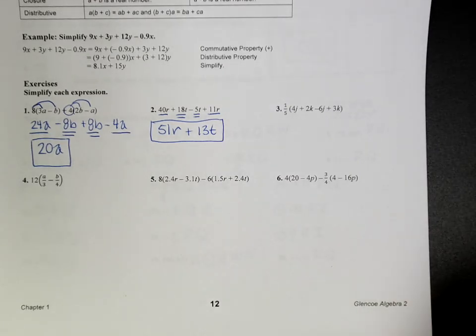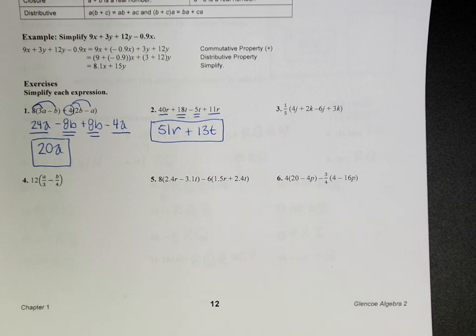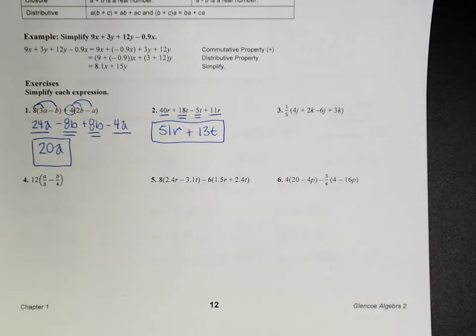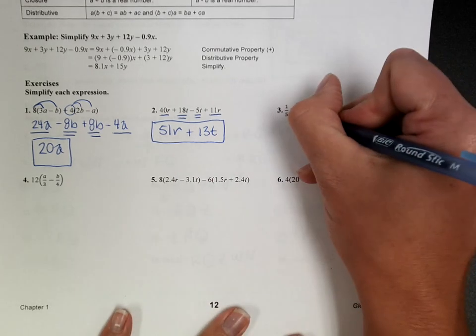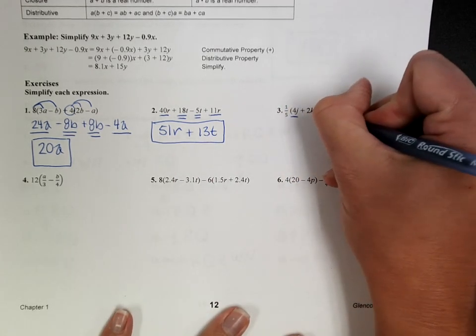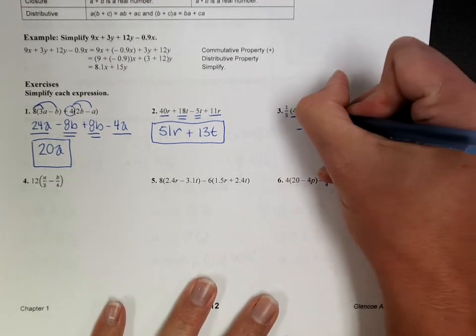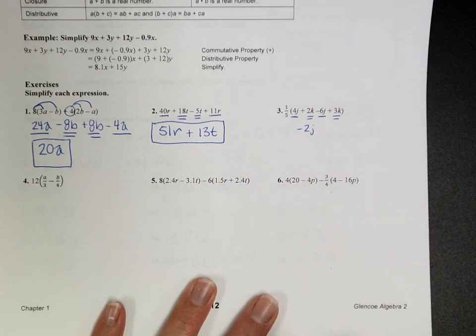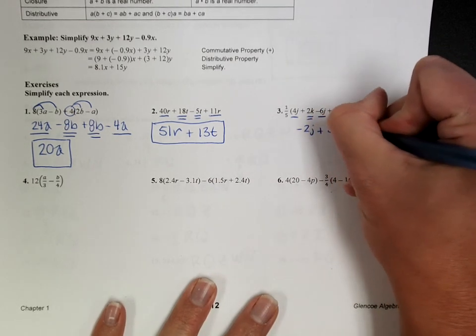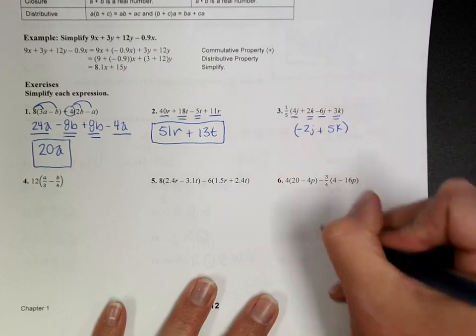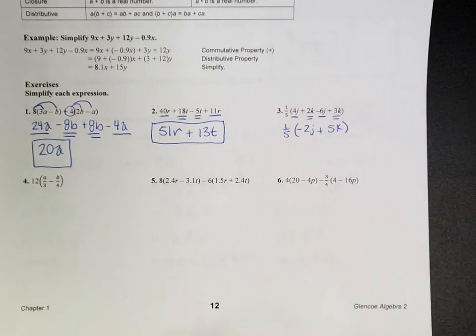Question number 3. What do we need to do first here? Well, there's actually a couple things you can do first. You could distribute first if you wanted to. But looking at this, I could actually simplify inside my parentheses first. And if you can do that, you really should, because it's going to make it a little bit easier to begin with. So here I have a 4J minus a 6J. Well, that's negative 2J. And then I have a 2K plus 3K. That's a plus 5K. I'm going to put that back inside parentheses with a 1/5 out in front.